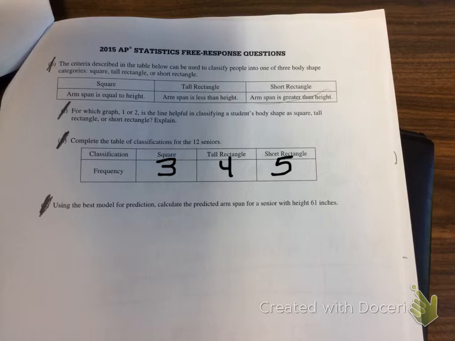But knowing the AP, there's parts A through Z, so we have to do even more for this question.